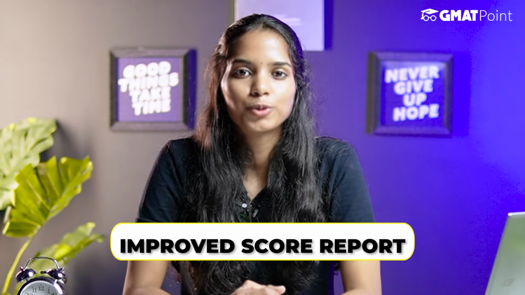Next up, we have the improved score report. You will get detailed information about your performance along with your official GMAT score report at no additional cost. Performance summary charts provide a view of the performance across the entire exam. Starting off, we have performance by section. Here it provides an overview of the total score and sectional scores along with your percentiles.